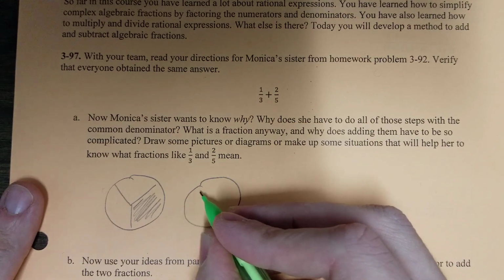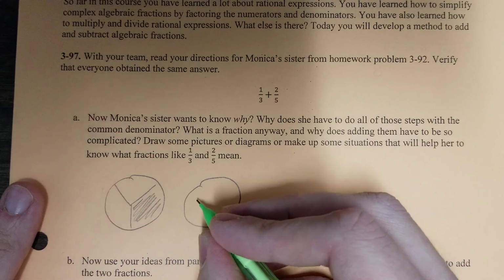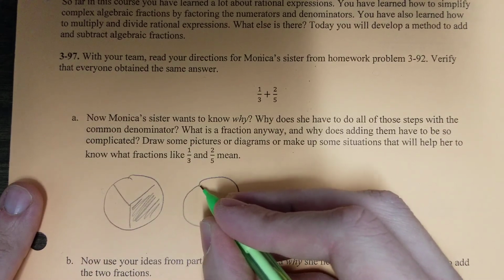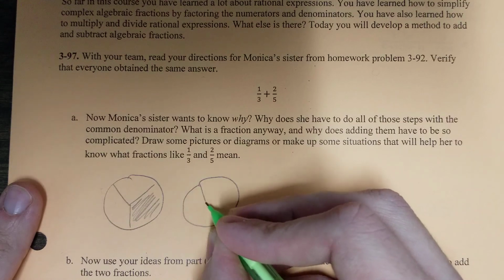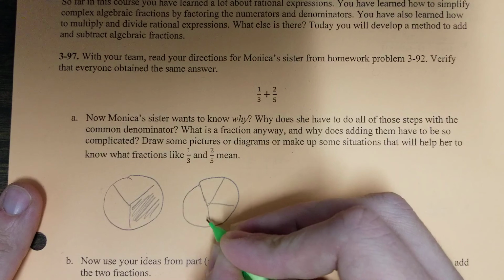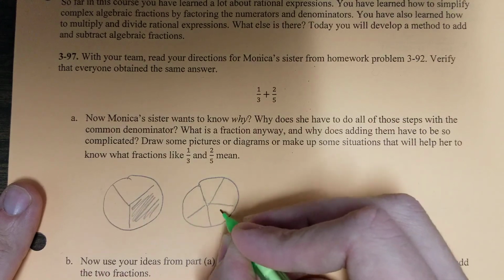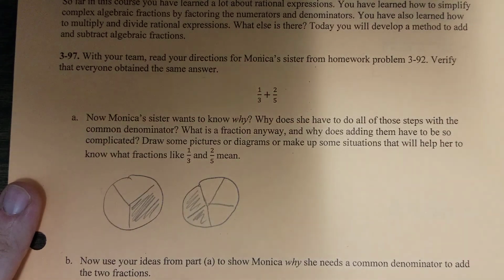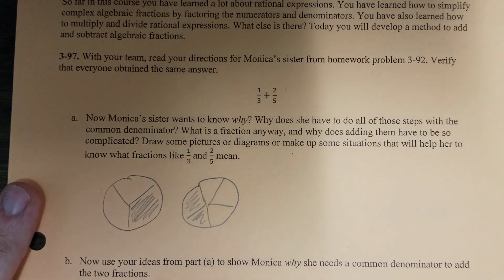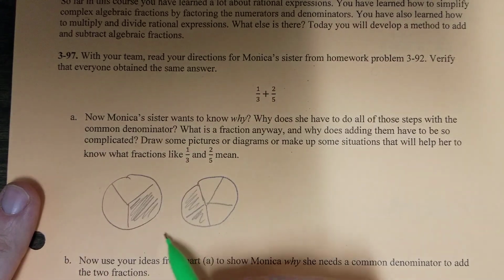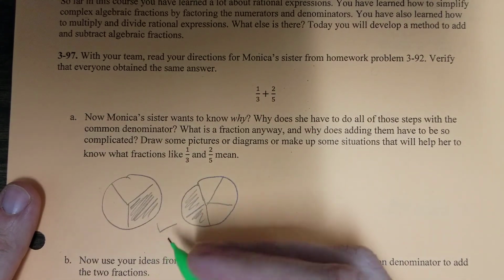And let's see, how am I going to split this into fifths? 1, 2, 3, 4, 5, something like that. 2/5 of another. But the question is, if I wanted to know how much pizza I have left, how much is this?